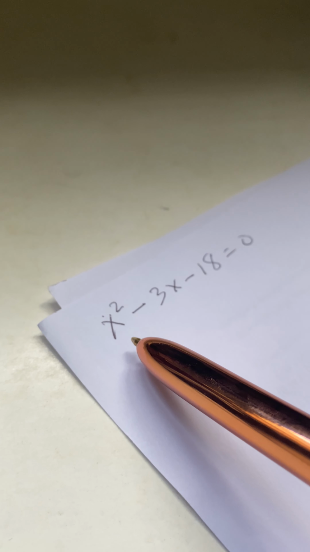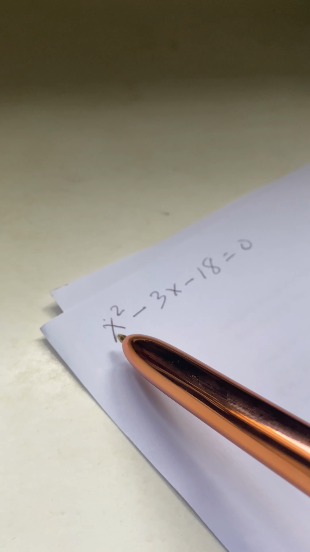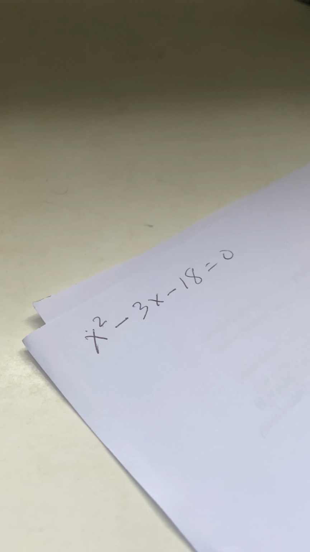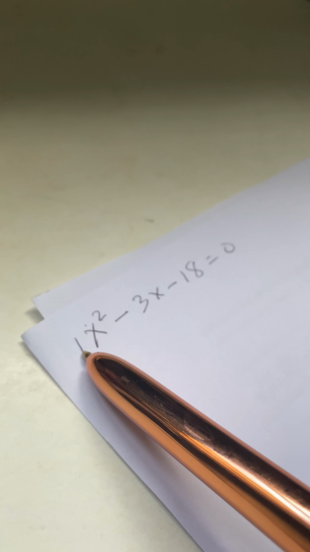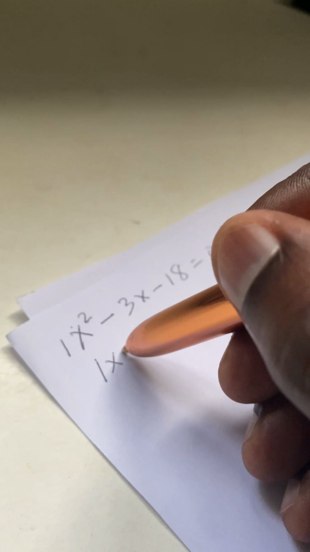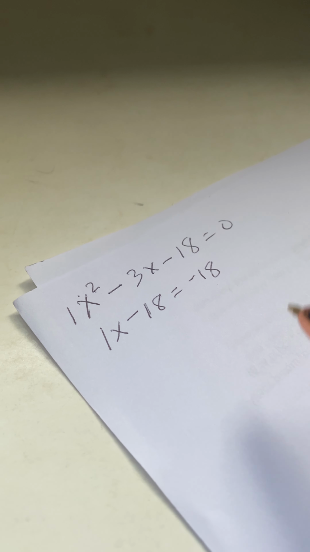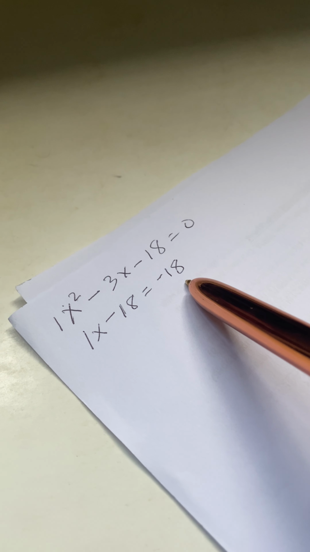Now, what we do first is we look at the leading coefficient of x squared, because this x squared is what makes it a quadratic equation. So the coefficient of x squared is 1. So we multiply 1 times minus 18 to get minus 18. Once we have minus 18, now we look at the factors of minus 18.